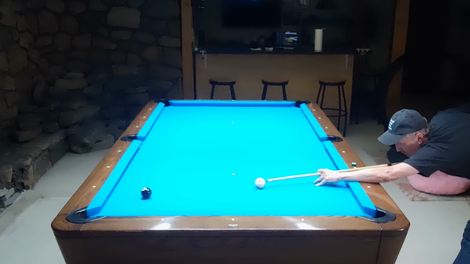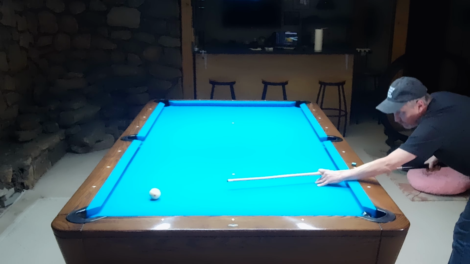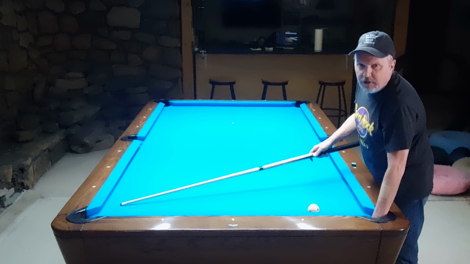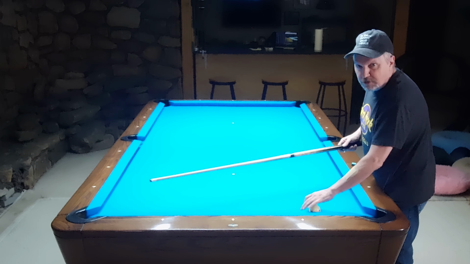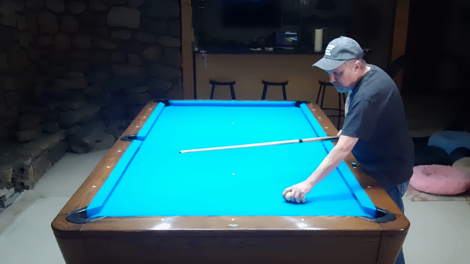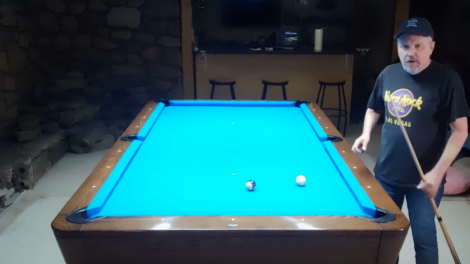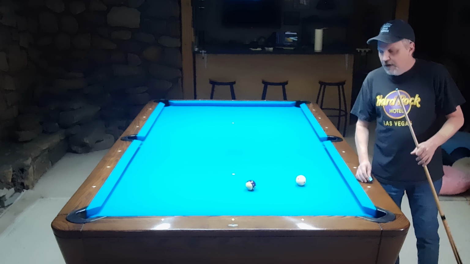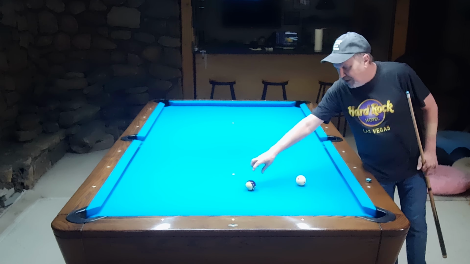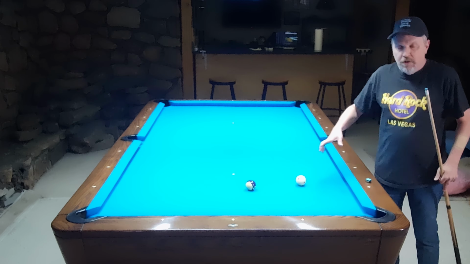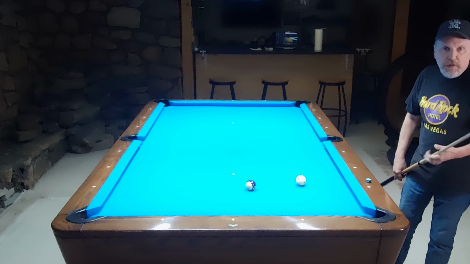Maybe. It's going to have a little bit different action on it because it was so close. And on bank shots, the object ball absolutely cares about little things like that, and even some minuscule amount of spin on the object ball can make you miss a bank.